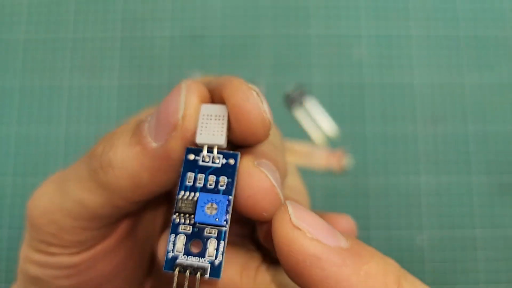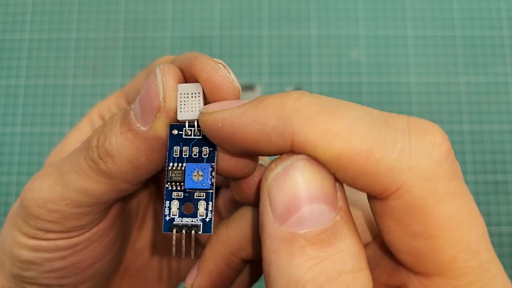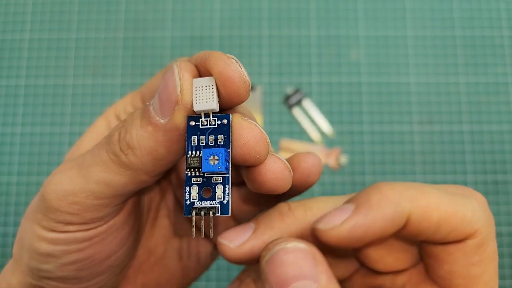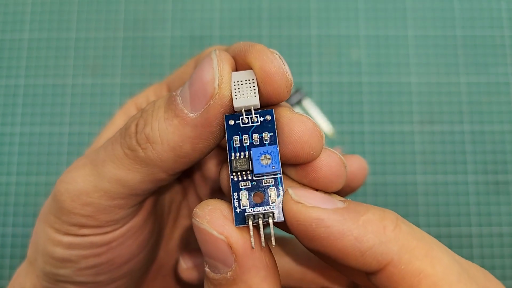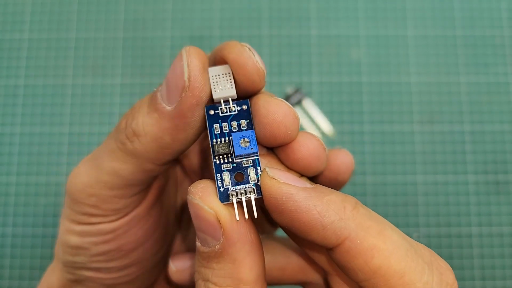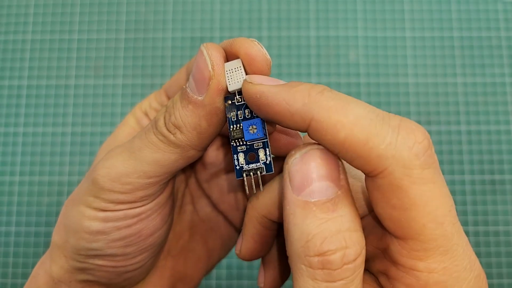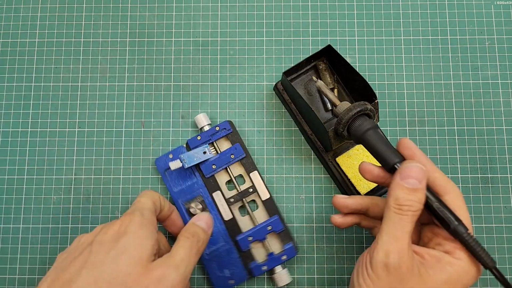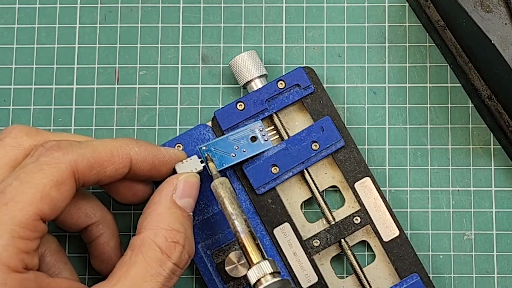The actual sensor is right here, this gray component which has 2 pins, and its resistance between the 2 pins decreases as the air humidity increases. Let me remove this component from the module so we can examine it better. This component is the main part. It's the actual air humidity sensor.